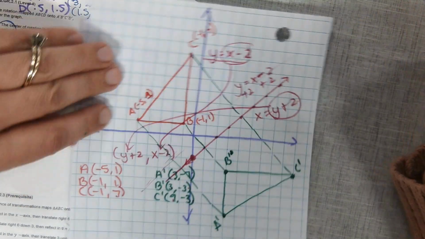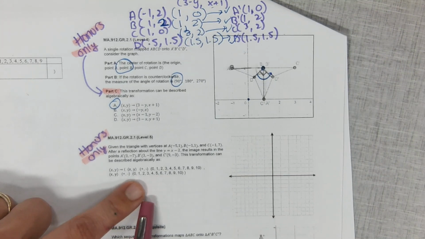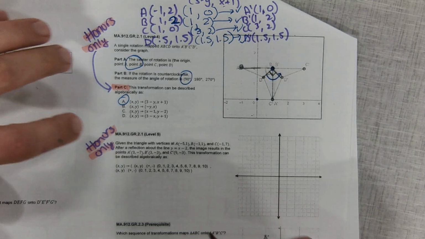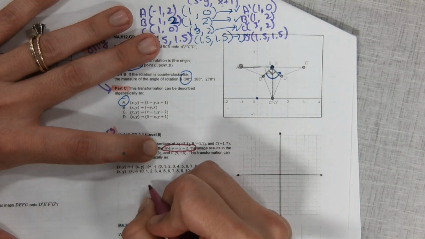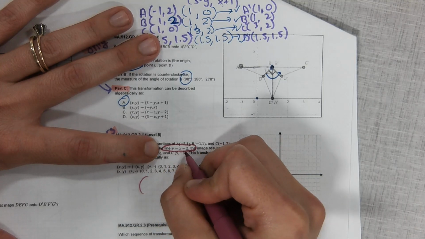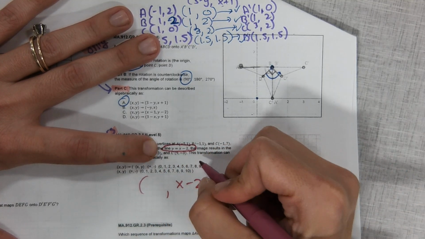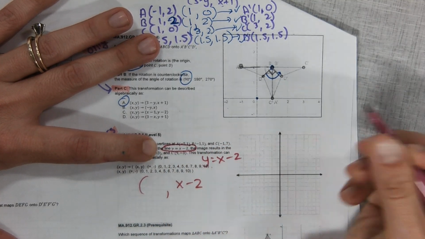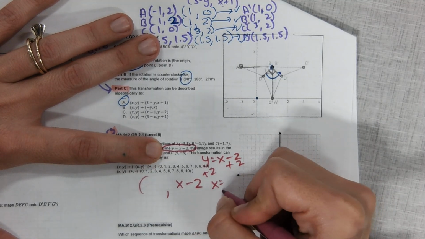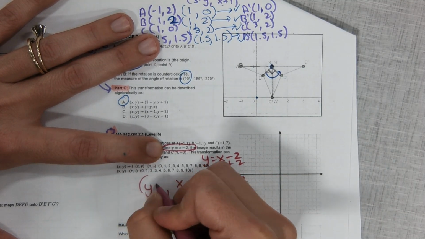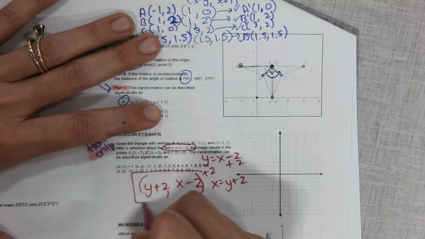So moral of the story is if you have the equation y equals x minus 2, and then to find your x, just solve for x. X equals y plus 2. And that's your answer.